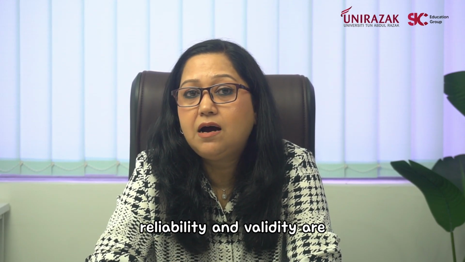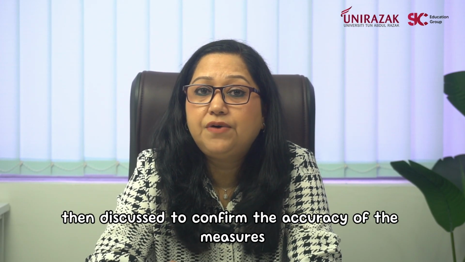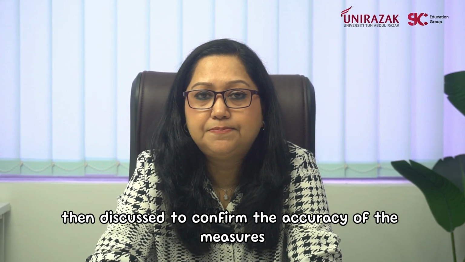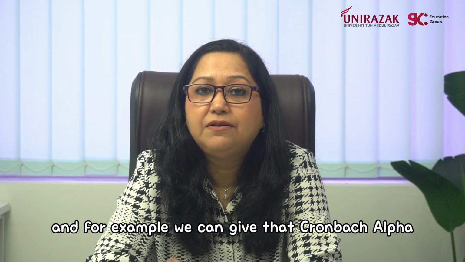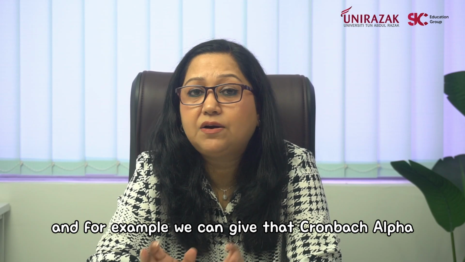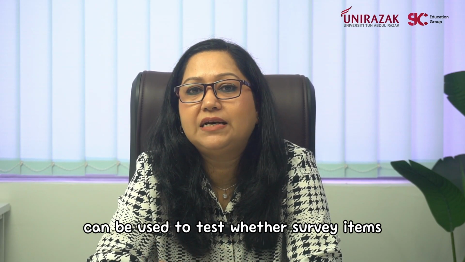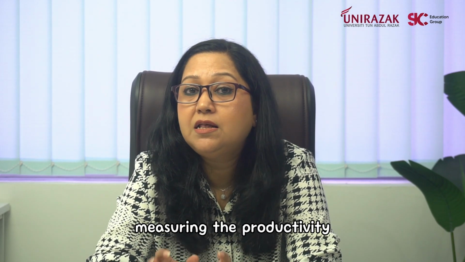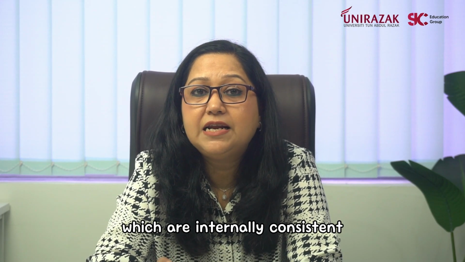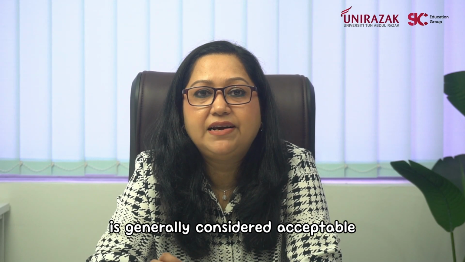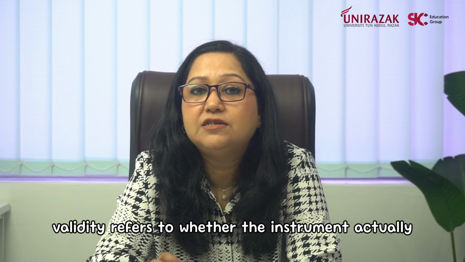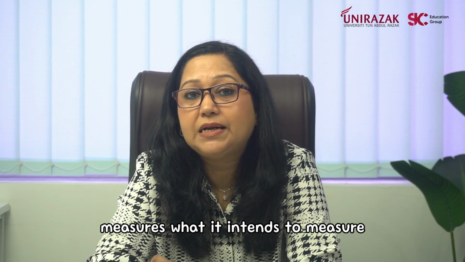Reliability and validity are then discussed to confirm the accuracy of the measures. Reliability refers to the consistency of results. For example, Cronbach's alpha can be used to test whether survey items measuring productivity are internally consistent. A value above 0.7 is generally considered acceptable. Validity refers to whether the instrument actually measures what it intends to measure.